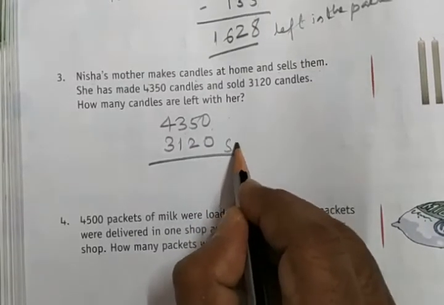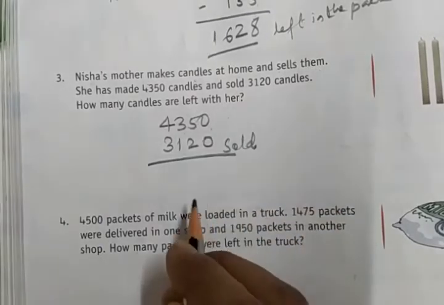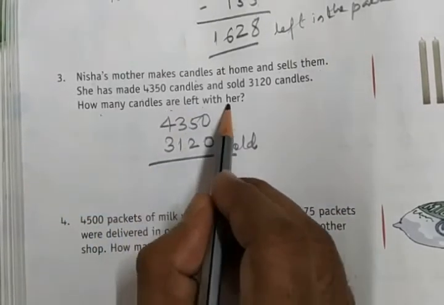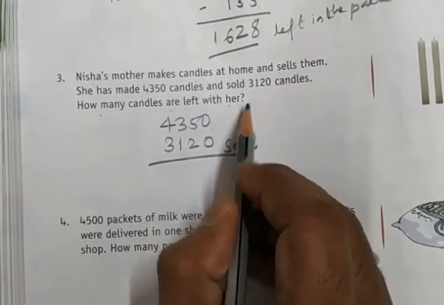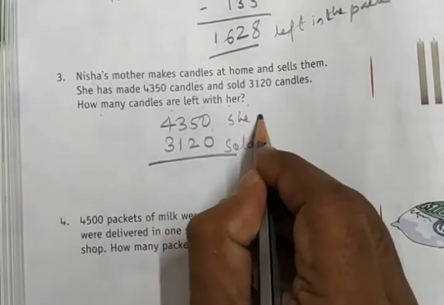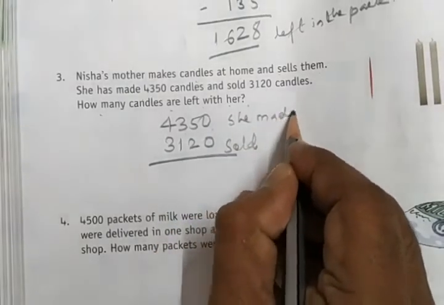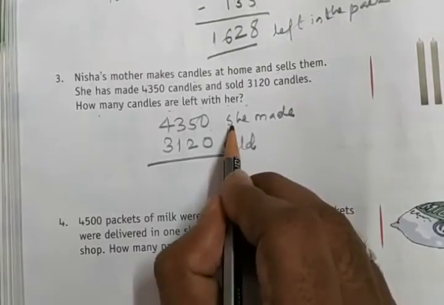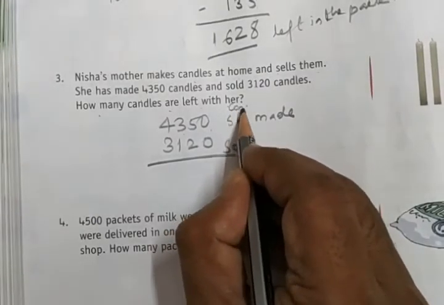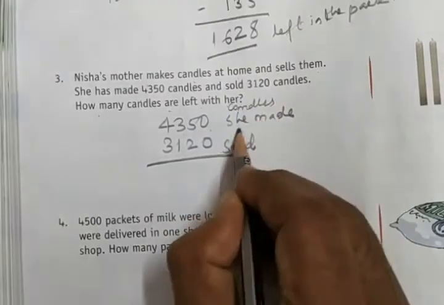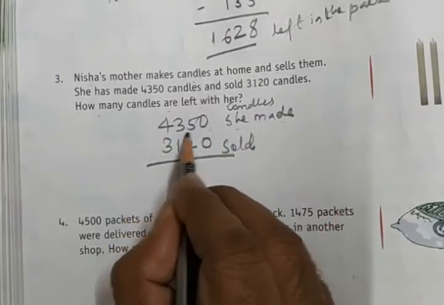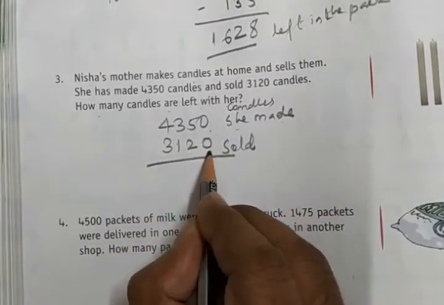Then how many candles are left with her? Candles she made equals 4,350, minus 3,120 sold.